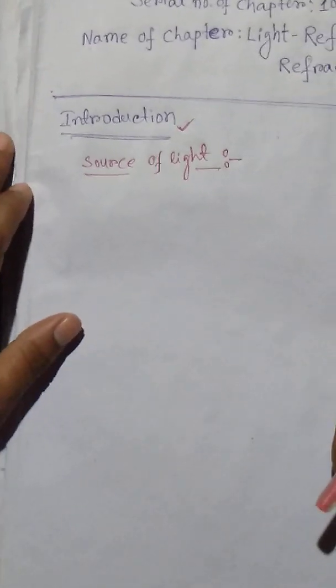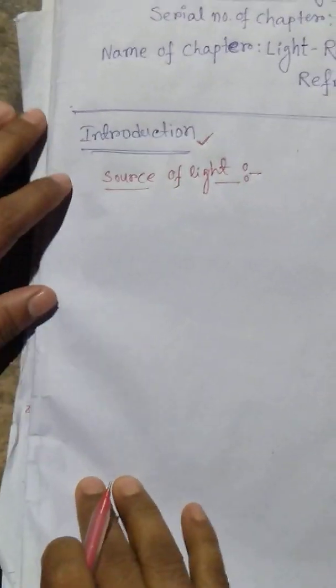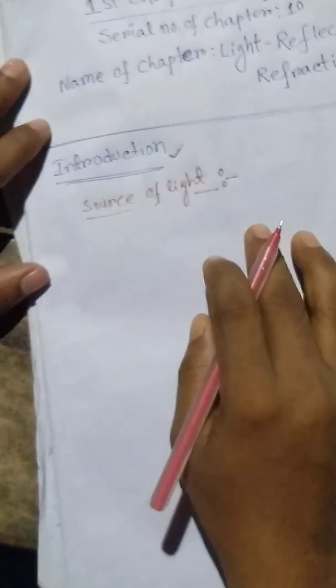Okay, now I start the discussion about the source of light. What is the source of light?